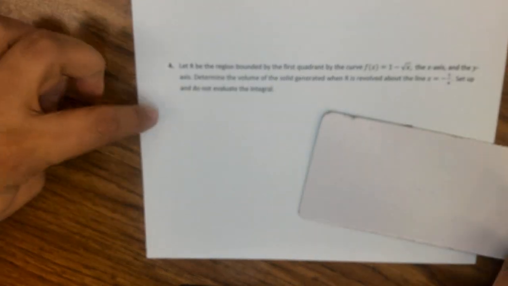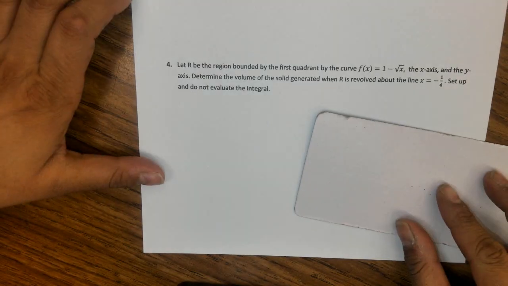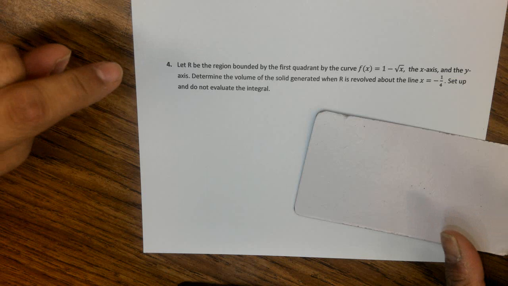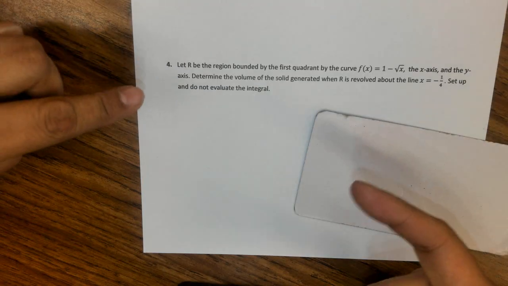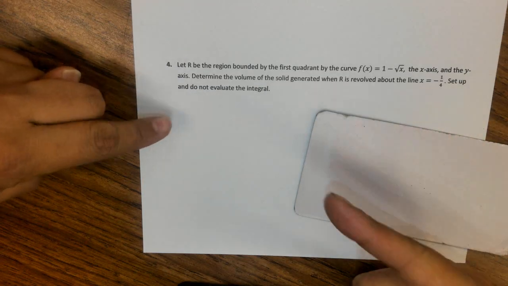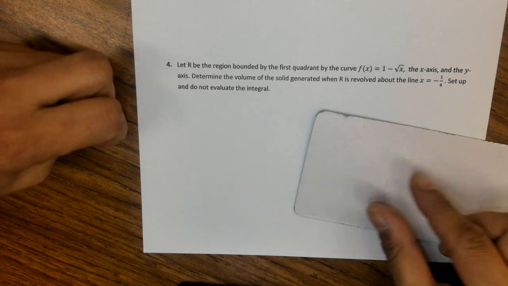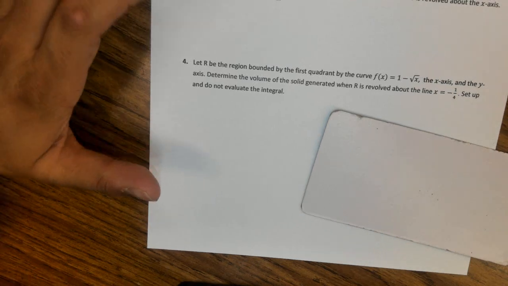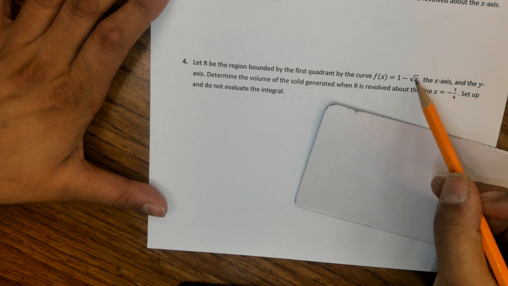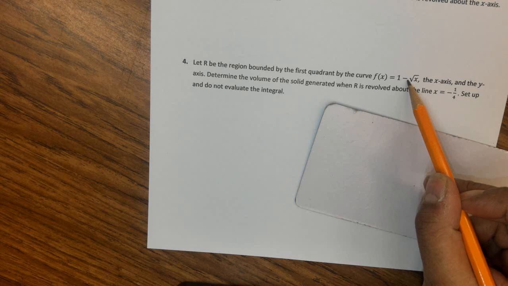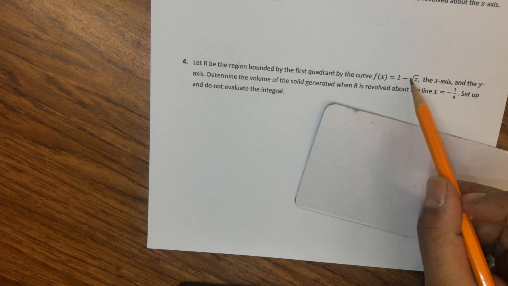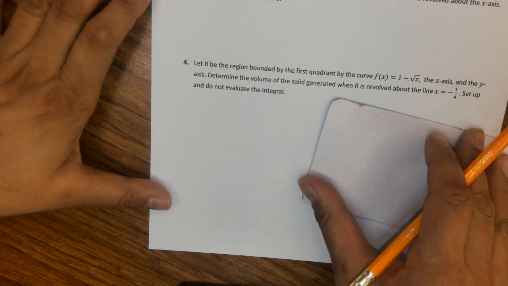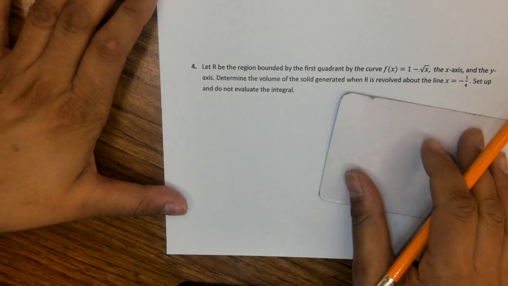So let's go over from the new handout that was given today. Number 4, you should pause the video and sketch this function in quadrant 1, bounded by the x-axis and the y-axis. Go do that and then restart the video. And know that it's a square root of x graph that was reflected over the x-axis and moved up 1. And it's only supposed to be in the first quadrant, so here's what it looks like.